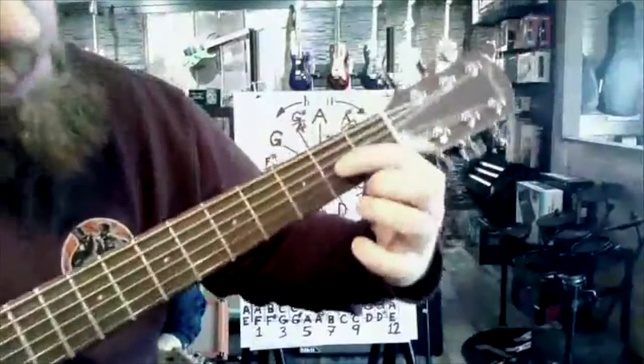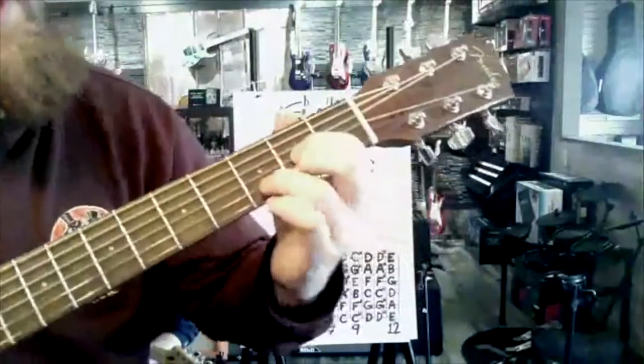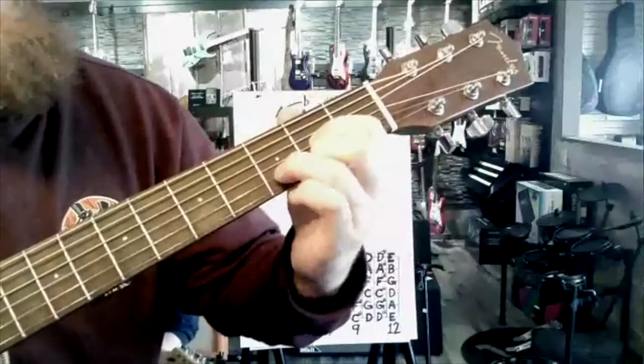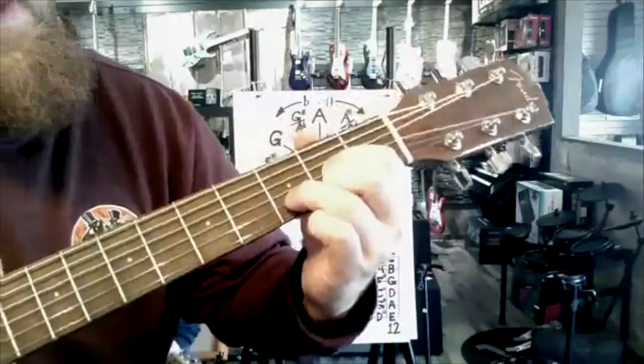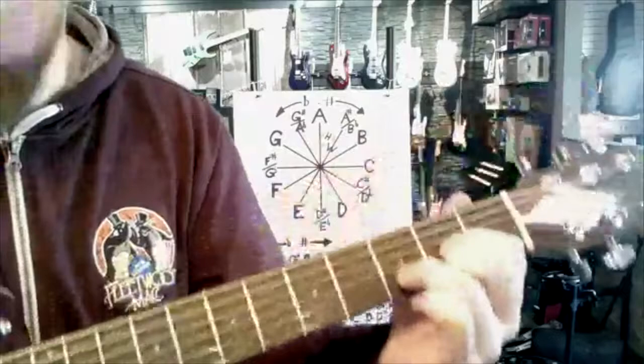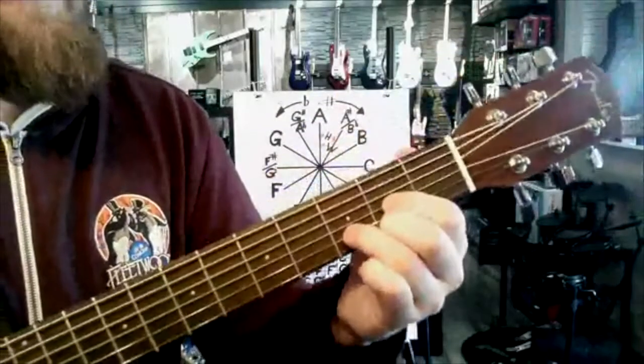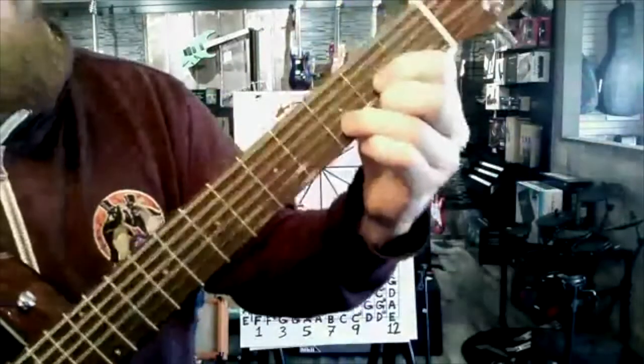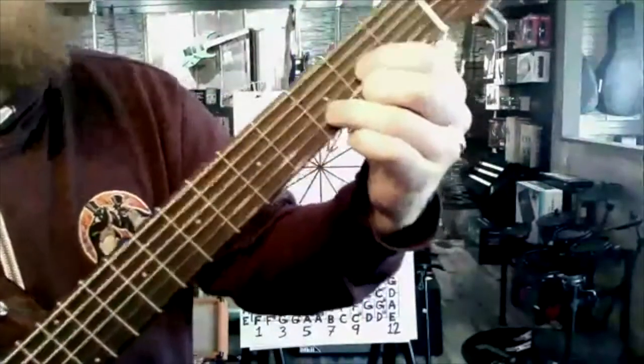I'll close up for it. So this is the regular D chord. 1st finger, 2nd fret of the G string. I've got my 2nd finger on the 2nd fret of the E, and my ring finger, my 3rd finger, on the 3rd fret of the 2nd string. I play from the 4th string to the 1st. Now, I mentioned when I was showing you how it's D, A, D, F sharp.